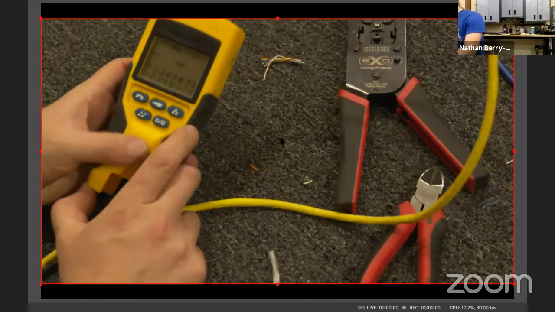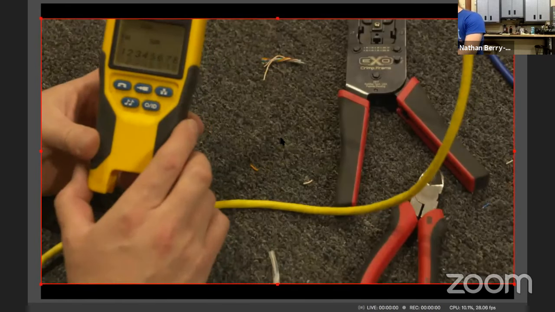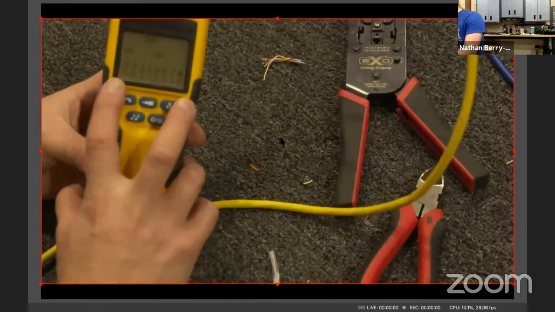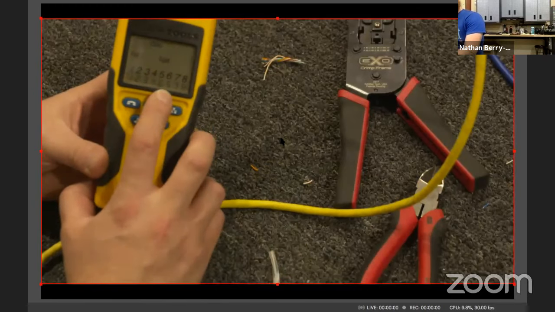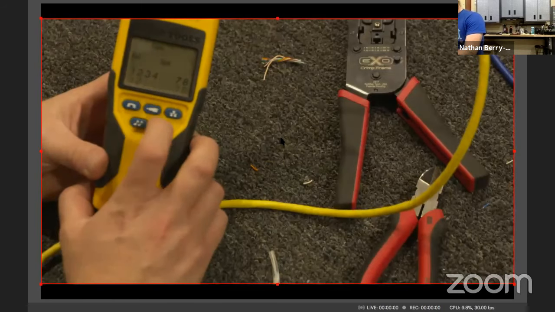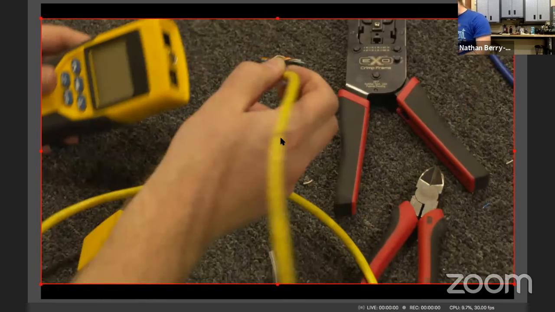Boom. And now you can see my connection wasn't great and I probably didn't pay attention. So I've got 1, 2, 3, 4, and then 6, 5 right here. So I swapped pins 5 and 6. They're not in the right spots. So you just chop it off and you do it again.